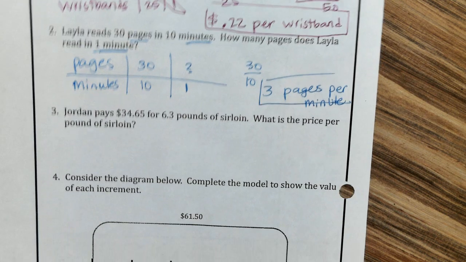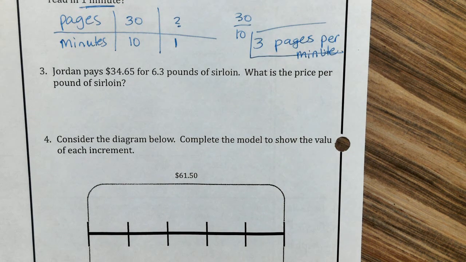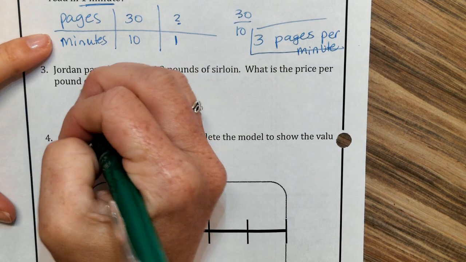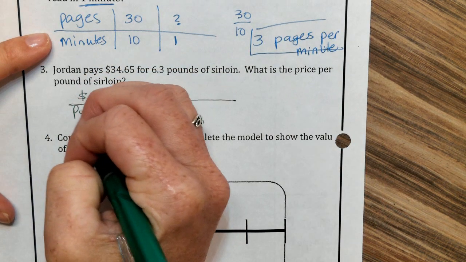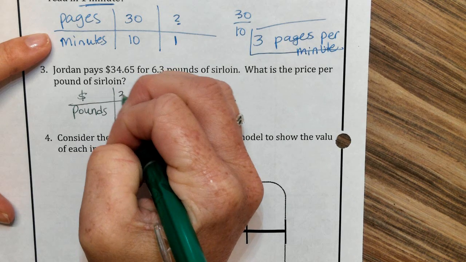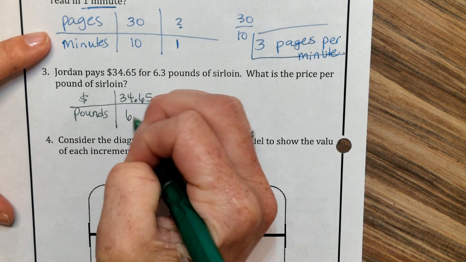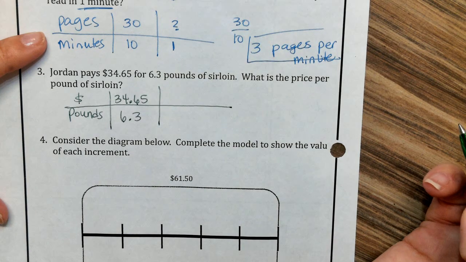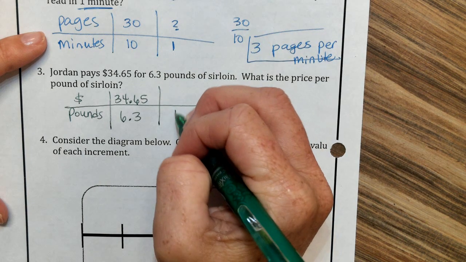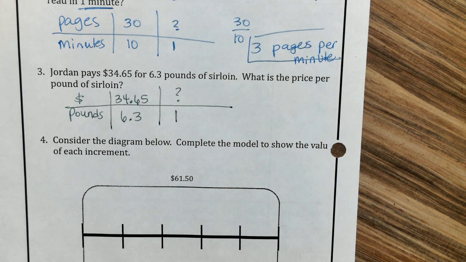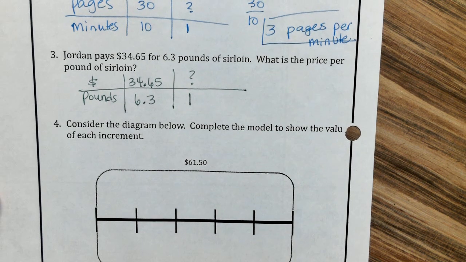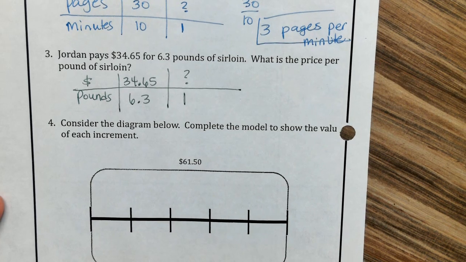Do y'all want to try to set the next one up on your own? Yes. Okay. If you know what you're doing and you see which one to divide by, you can do it, or you can make your box, which I'm going to make a box. All right, check mine. Did you set it up correctly? So which one are we dividing by which?